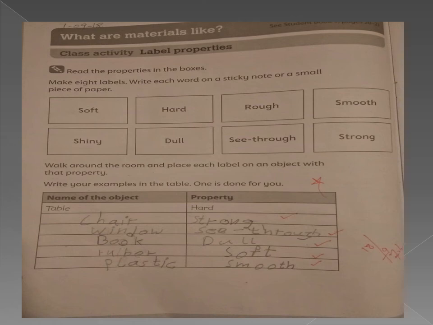Next, we also have windows in the classroom. And what is the property of the window? The most suitable property, find from these eight properties which is the most suitable property of the window, that the other materials don't have as the window has. Yes, the window is see-through.